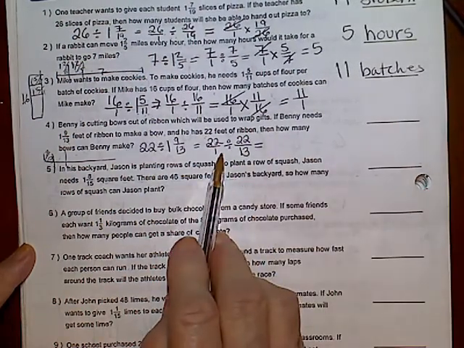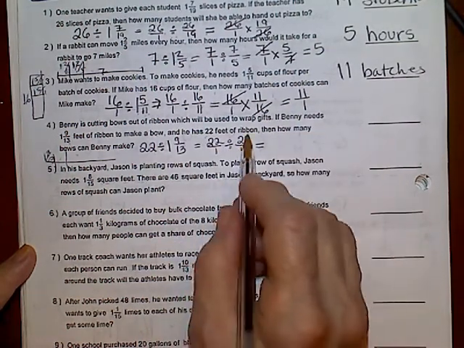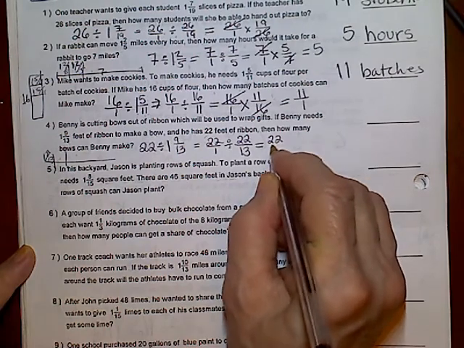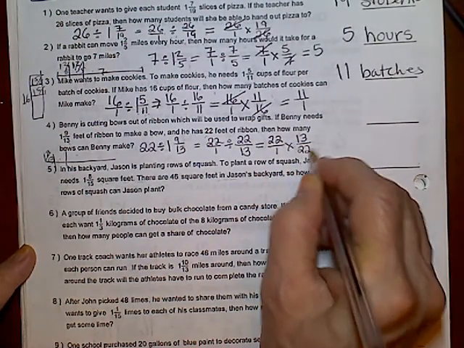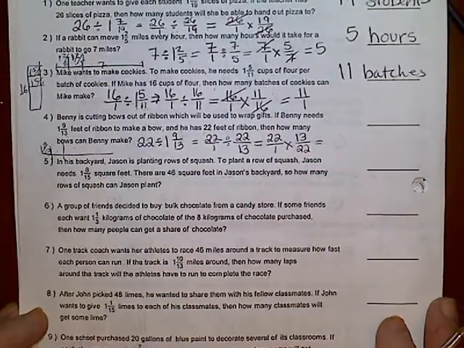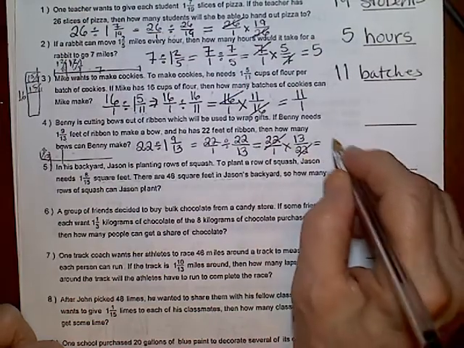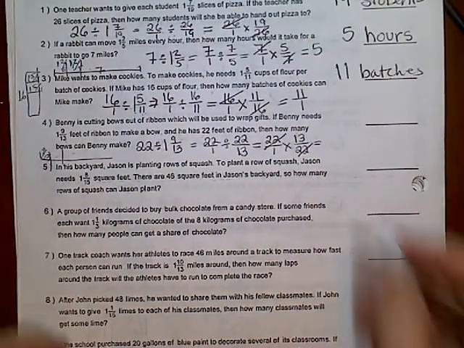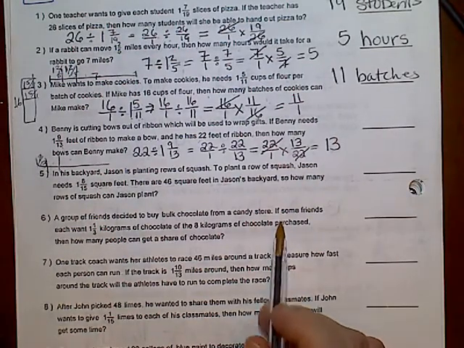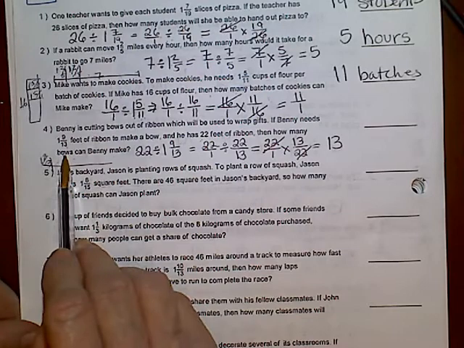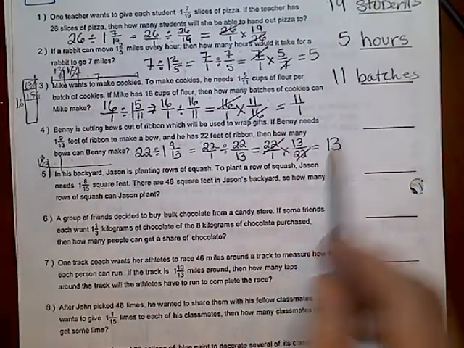And then we're ready to do leave, change, flip, or leave, change, find the inverse. 22 over 1 times 13 over 22. All right. And then, again, what can we reduce? Oh, these are going to be easy today. I thought they were going to be harder. They looked harder. So that is going to be 13. And it's 13 what? Donuts? No. How many bows can Benny make? He can make 13 bows.